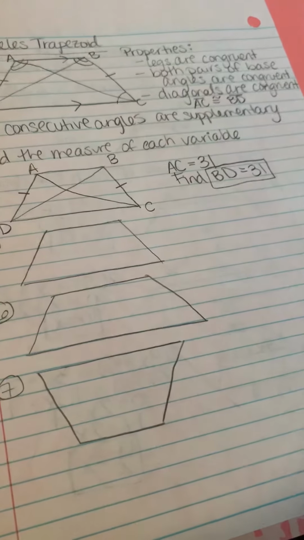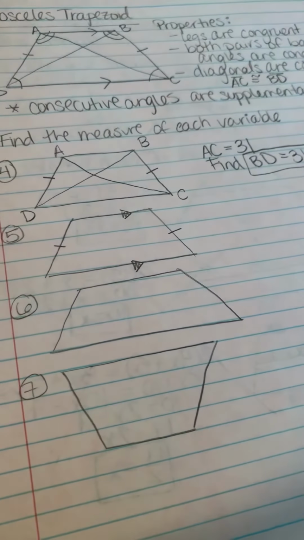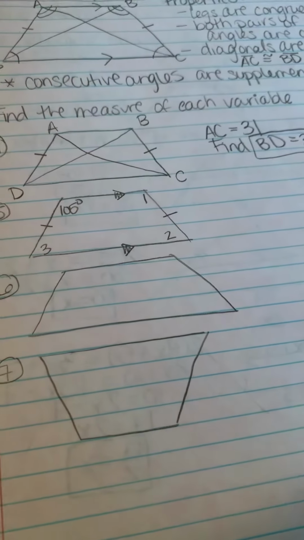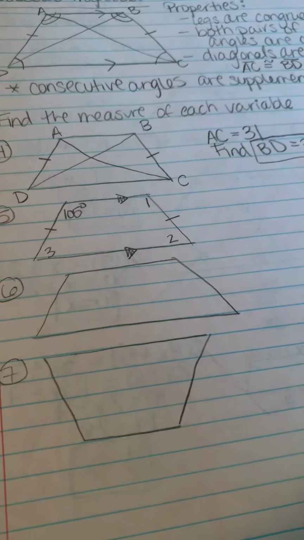Okay, let's try number 5. Let's do some angle work. Okay, this one, fill in some information. And again, it will talk about what it is on the worksheet. So we have our angles. And then, so we have angles 1, 2, 3, and we have 105 degrees.